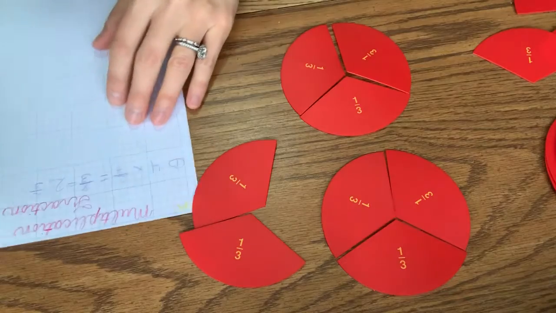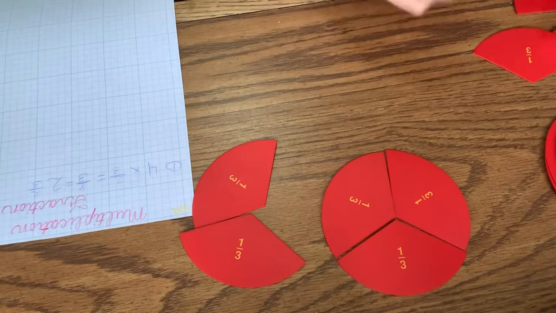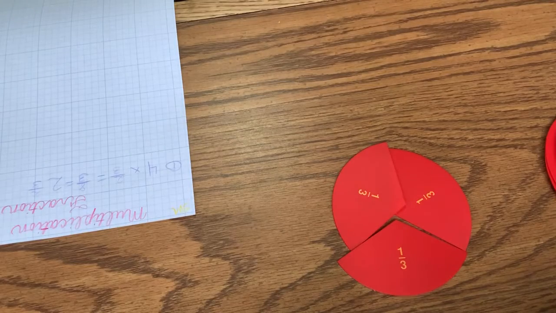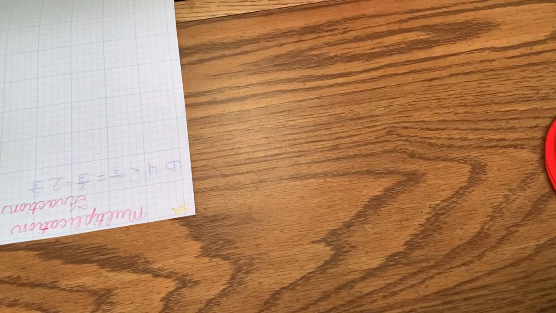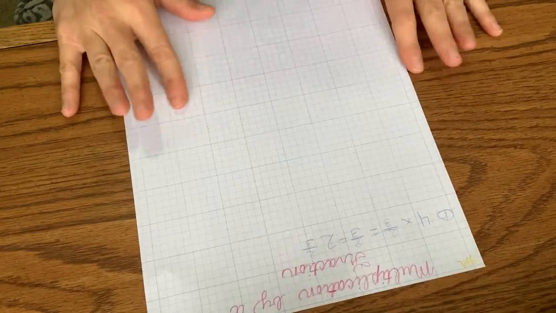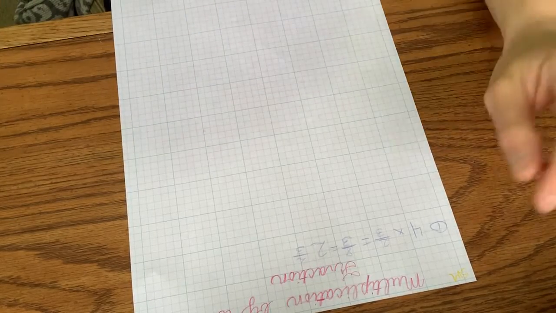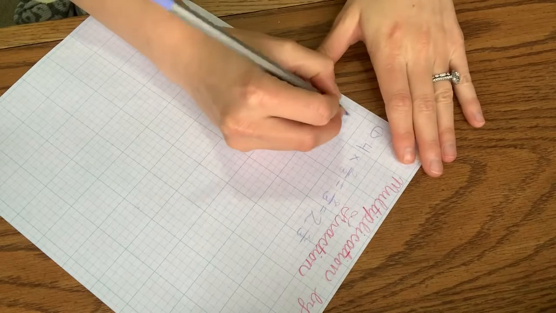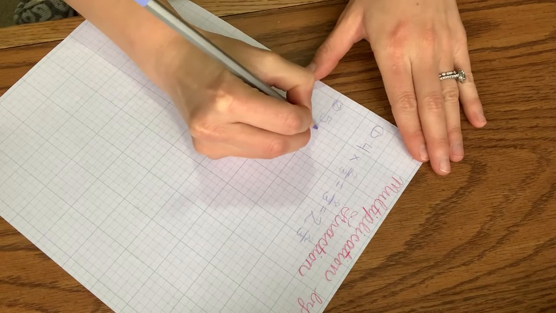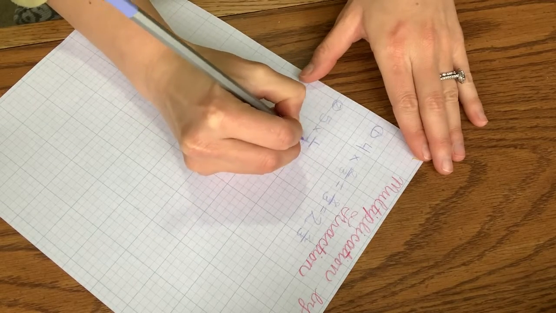Let's try another one with a whole number. I'm going to put these pieces aside. And later on, along with this lesson, I'll put up some charts that help remind you how to do this for your follow-up work, in case you need the assistance. Now let's do something like 5 times 1/4, or 5 taken 1/4 of a time.